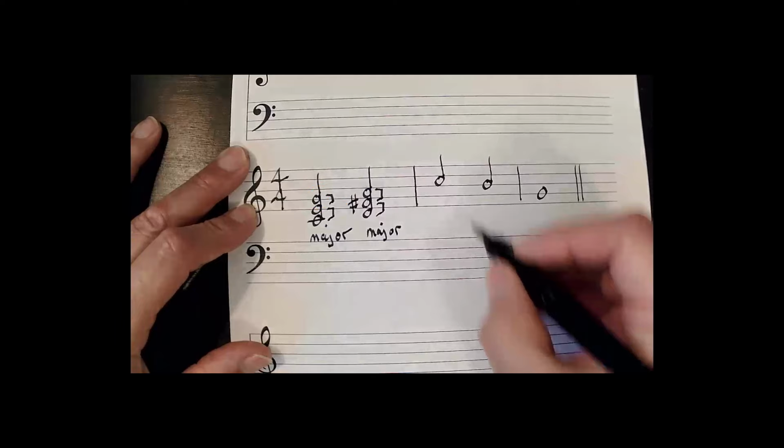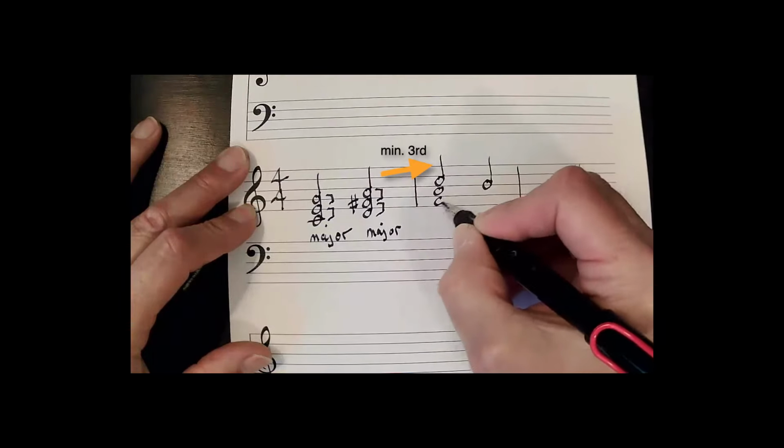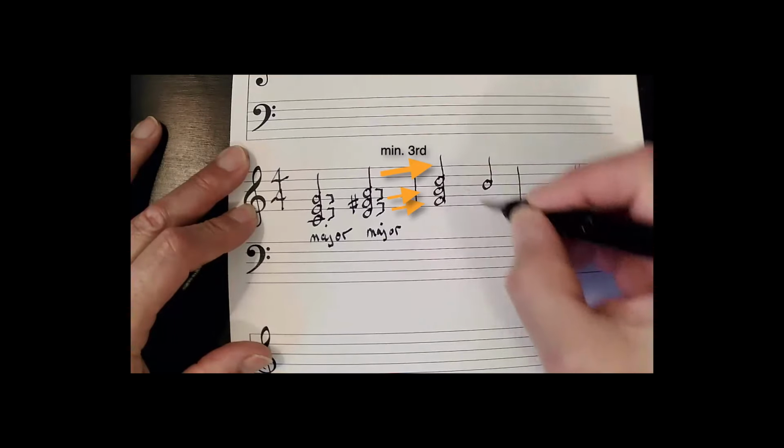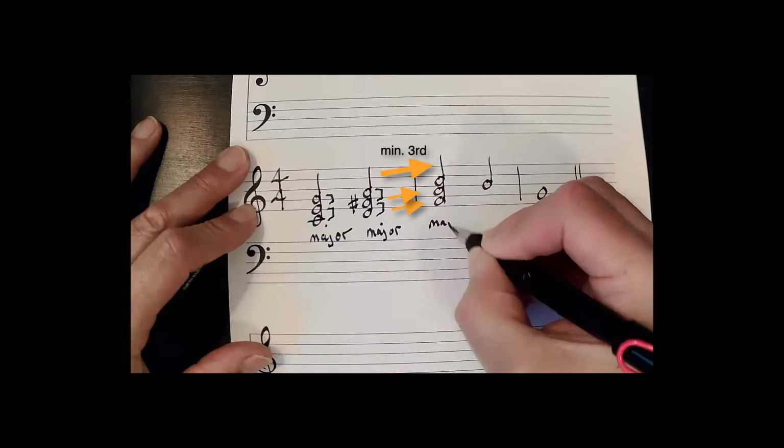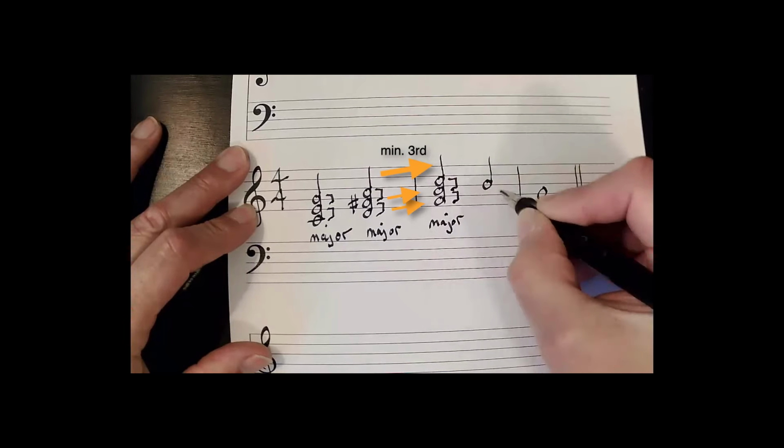When we go up to this next chord, we can see that the melody is actually moving up a minor third. So we move all of the pitches in the chord structure up a minor third. The result in this case will be an F major triad, and the intervallic structure will be exactly the same as the first two chords.